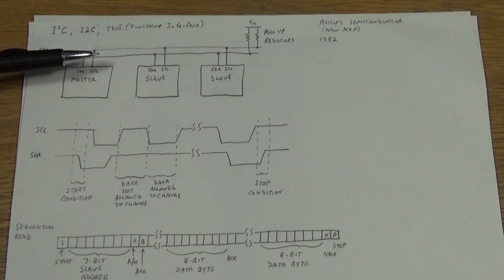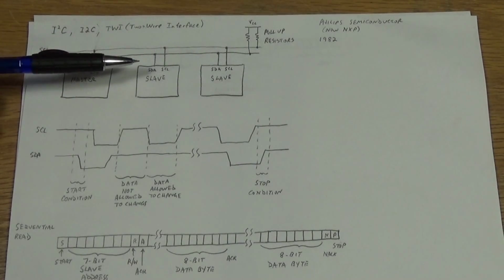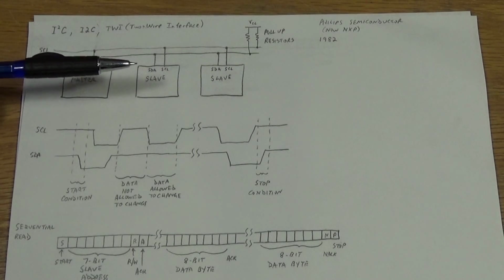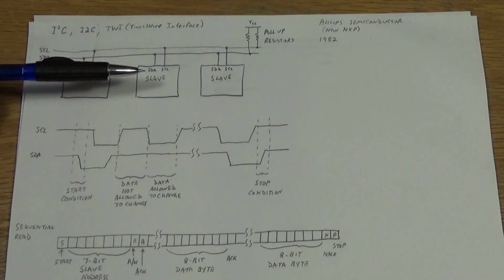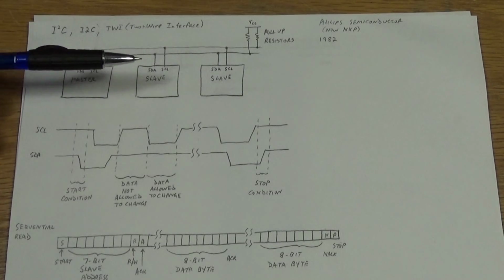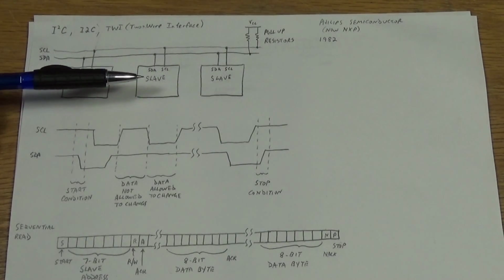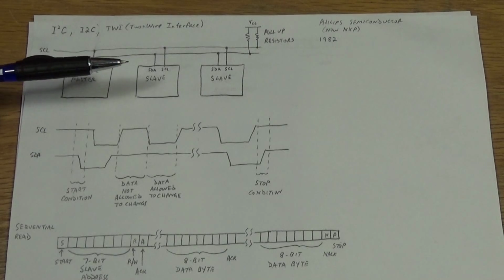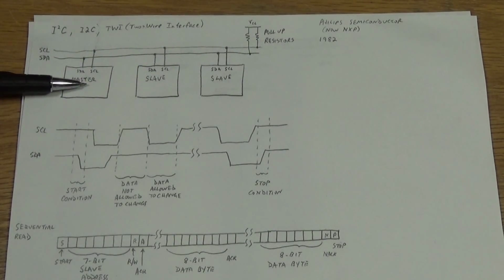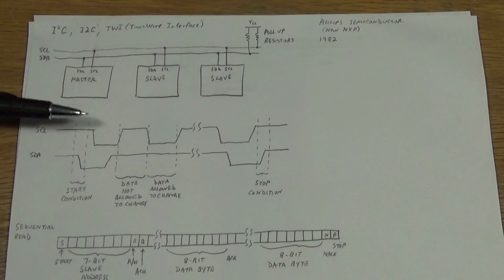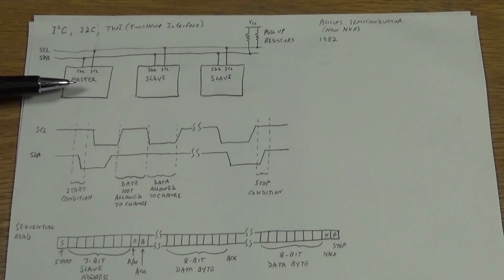The master has to send out that 7-bit address, and that signals to the slave that has that address that it's being talked to, and the master can communicate that way. And the slaves that don't have that address are just going to ignore what's going on. You can also have multiple masters, more than one master on the bus. And when I describe the signals here, I'll explain how the masters can communicate with each other to tell each other that the bus is busy and not to use it.